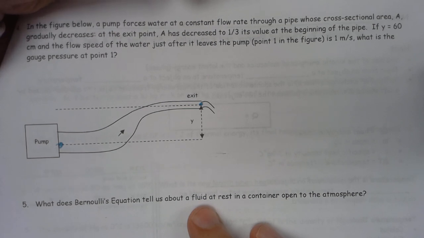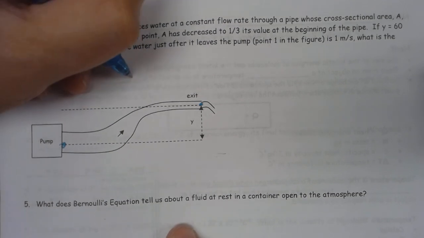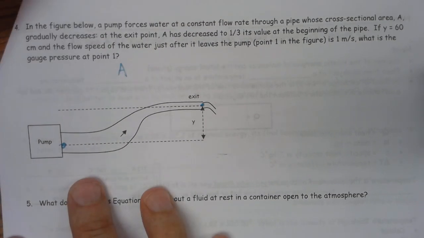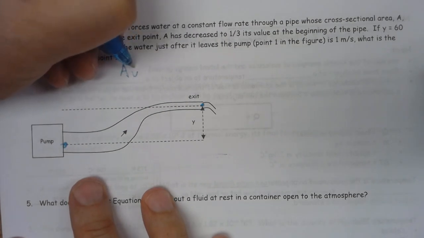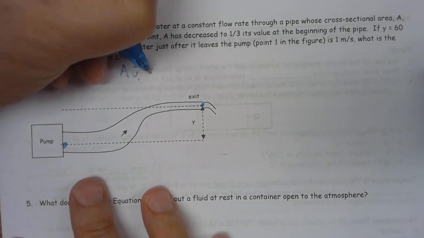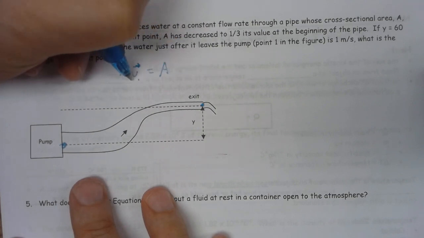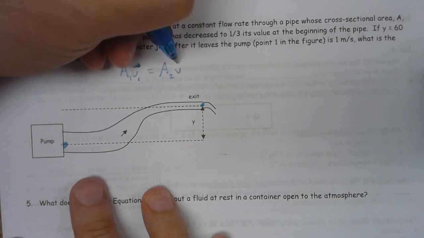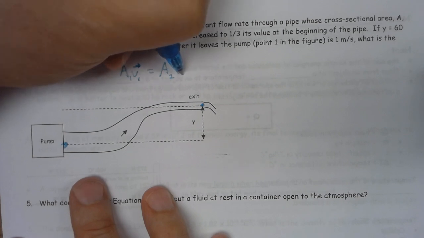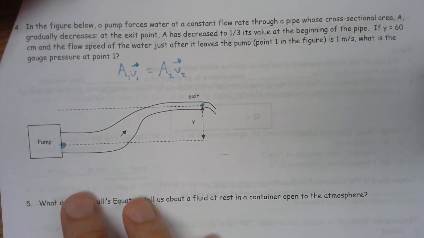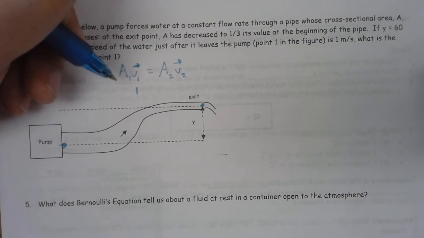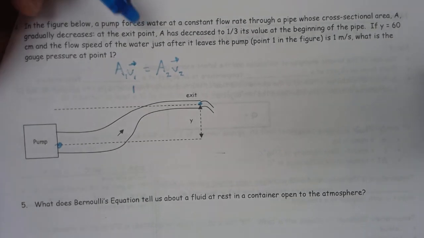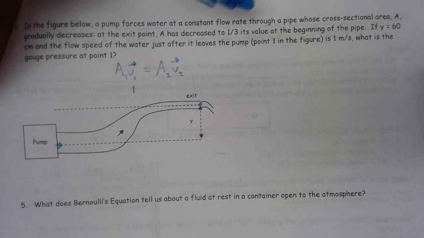So we could solve for velocity. Velocity is actually pretty easy because it tells us about the cross-sectional area changing and the proportion by which it changes. They told us velocity 1, and they told us at what proportion it changes. So this equation's still good. You're not wrong, we could use the velocities. If the velocity starts at 1, wait, when is it at 1? Just after it leaves the pump is 1 meter per second.